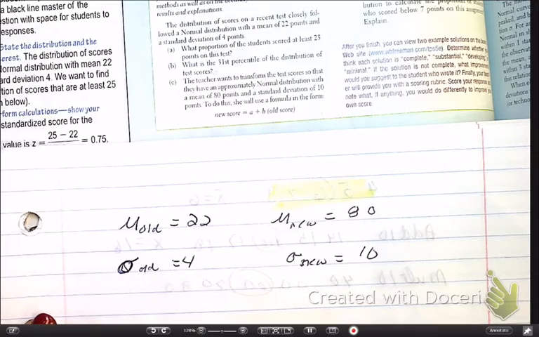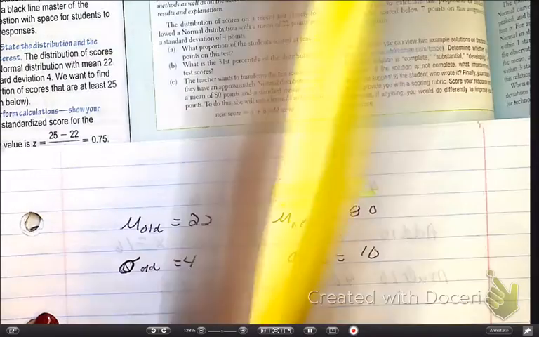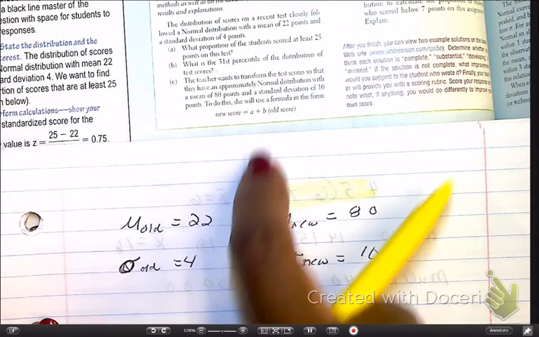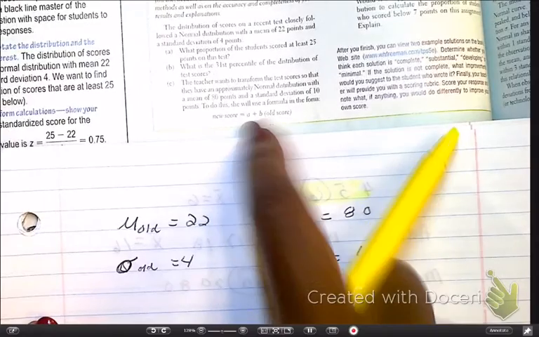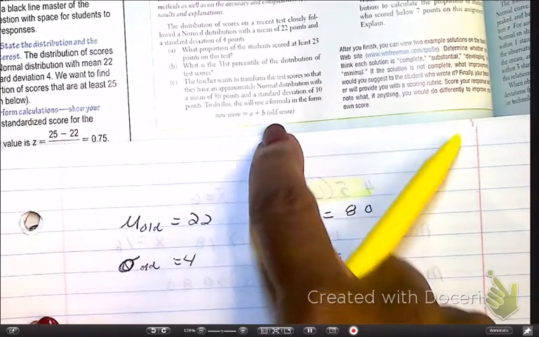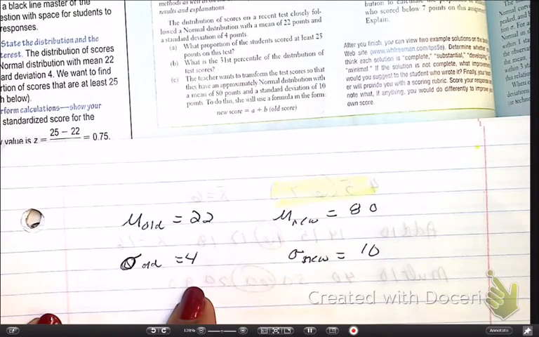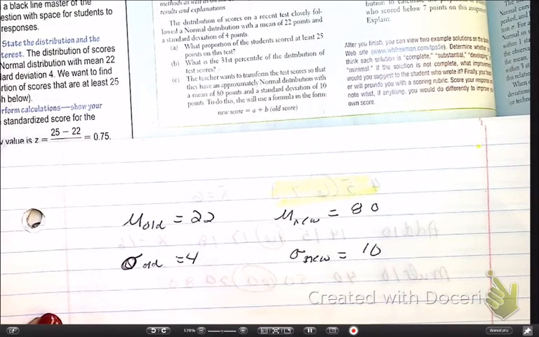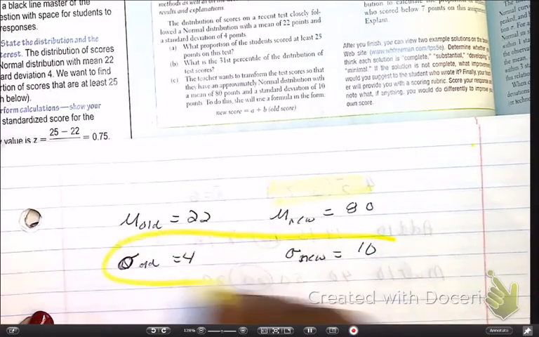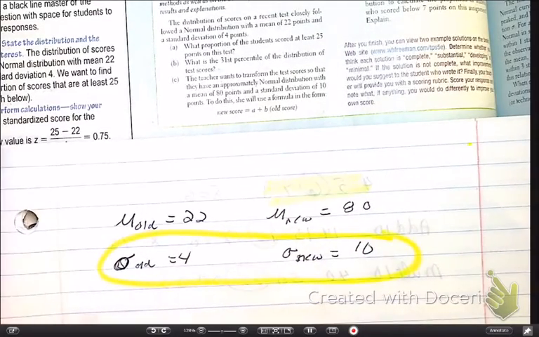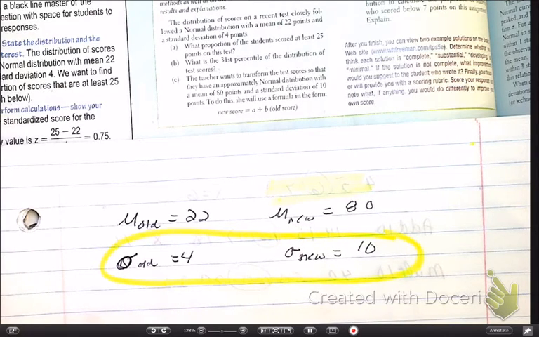Now, we established a couple of minutes ago that when I add a constant, which is what they did there, add an A, and multiply by a constant, which is what they did on that part right there, it affects my mean big time. Two things can happen to my mean. But when it comes to the standard deviation, not so much. The standard deviation is only affected by a multiple.